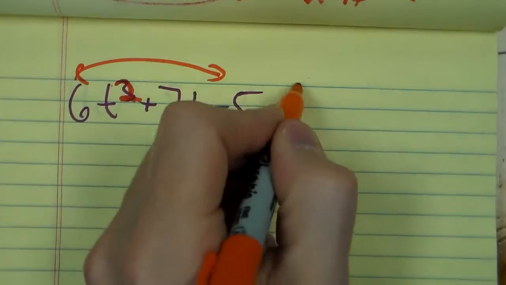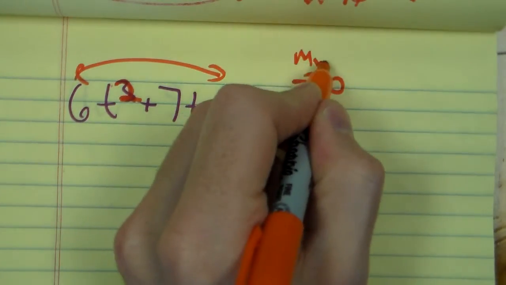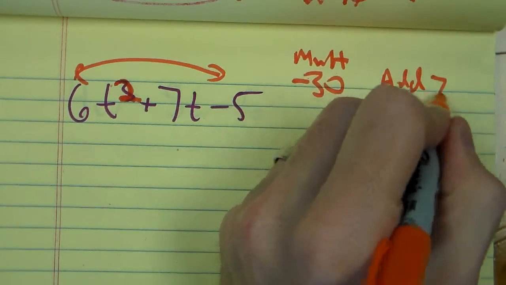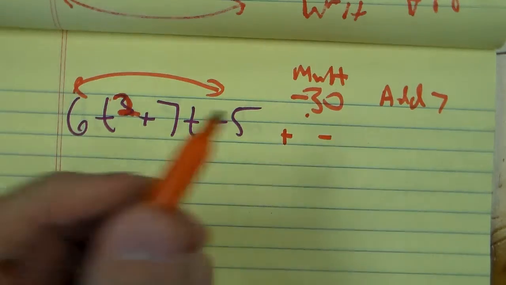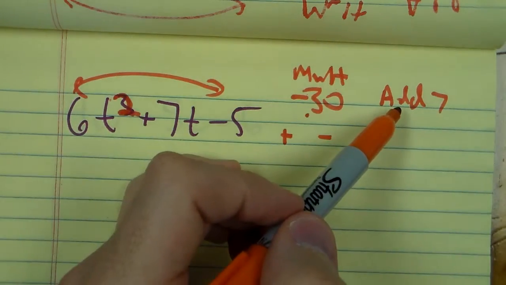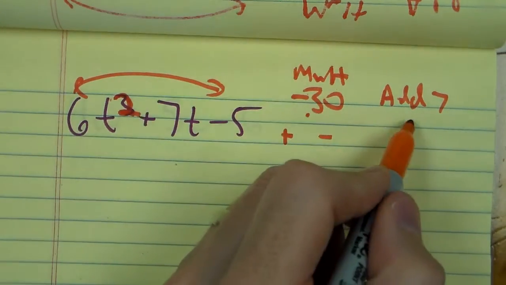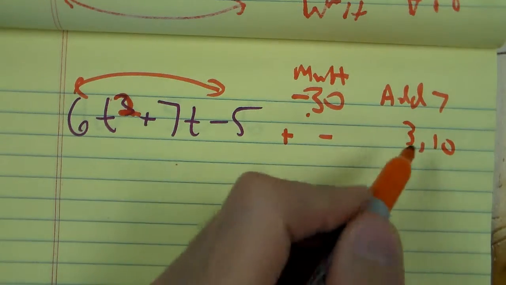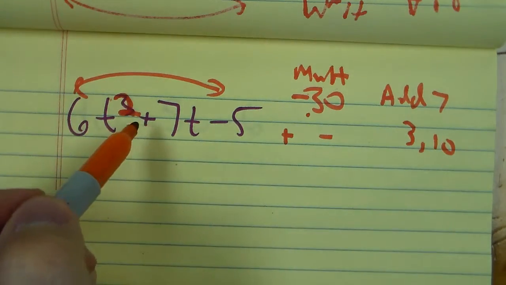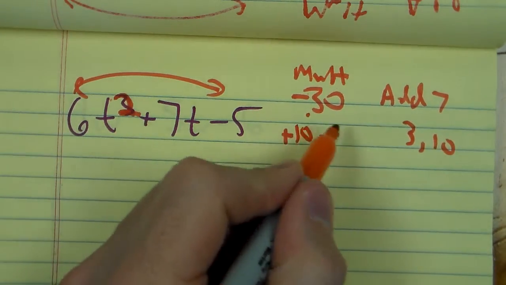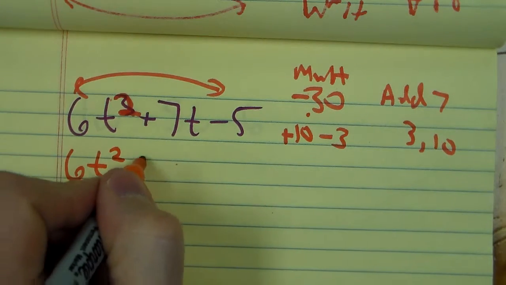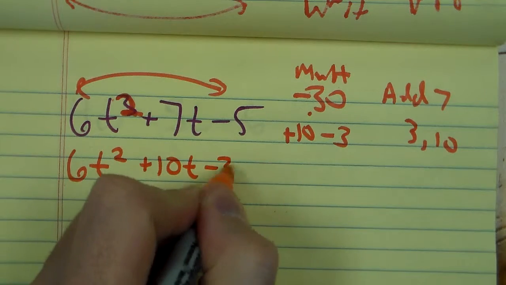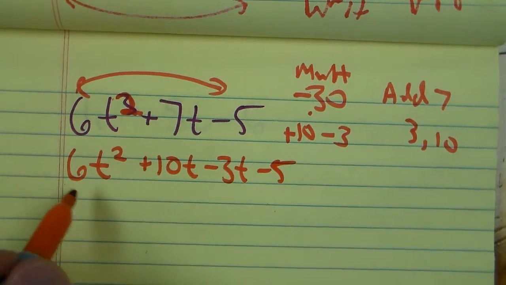First and last term, we have a negative 30 when we multiply, and we want them to add to a positive 7. So negative 30, got to be a positive and a negative, and we have to have them 7 apart. Well, 30 is 3 times 10, and those are 7 apart. So if I want a positive 7, the 10 is positive, the 3 is negative. So that's 6t squared plus 10t minus 3t minus 5.